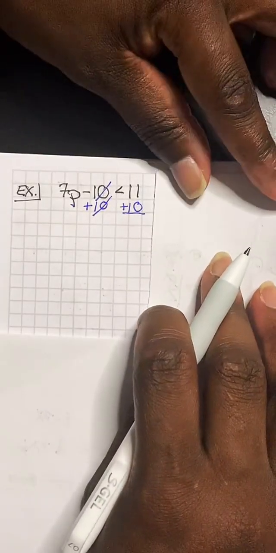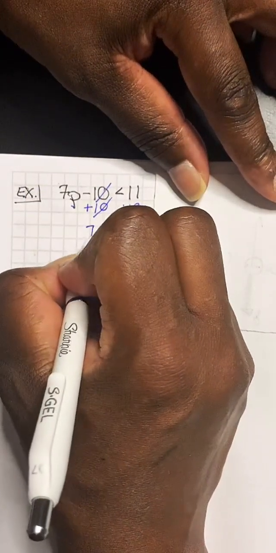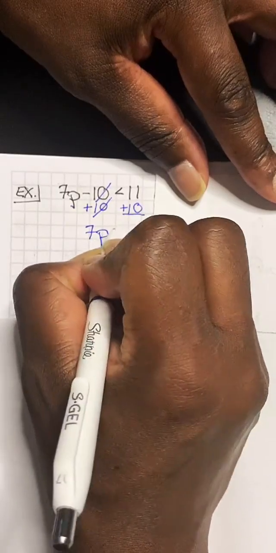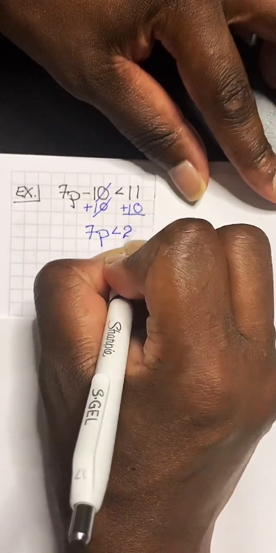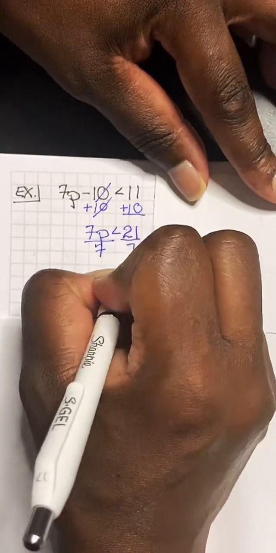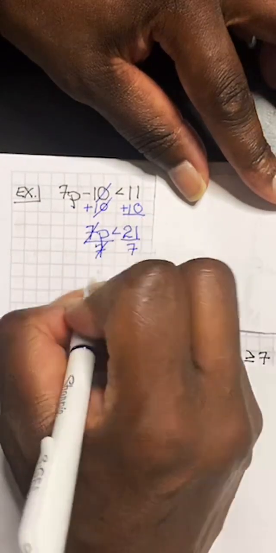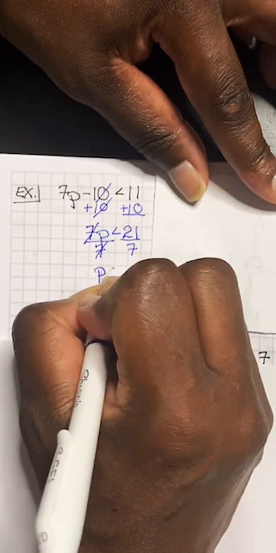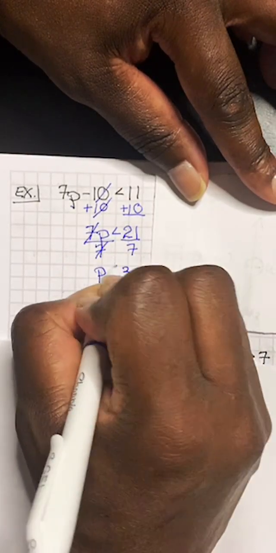Negative 10 plus 10, they cancel out. So that gives me 7p is less than 21. Divide both sides by 7. And then we have our p is less than 3.